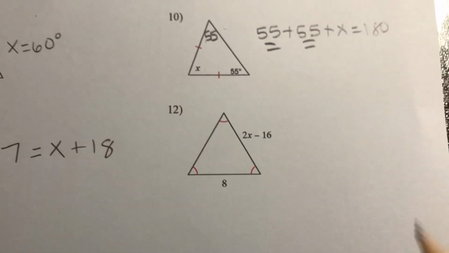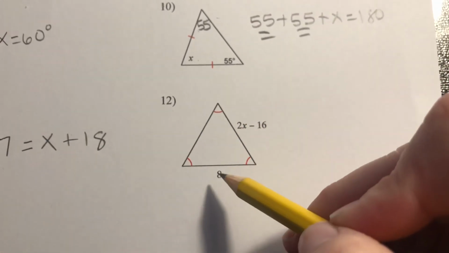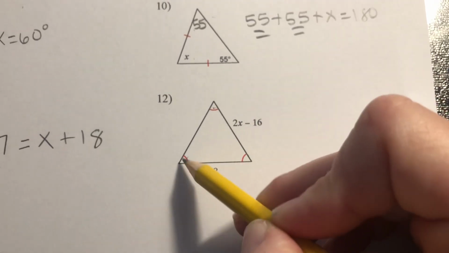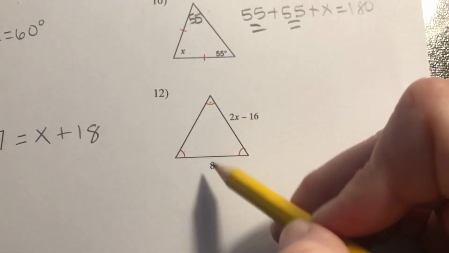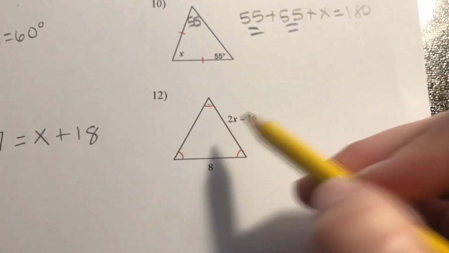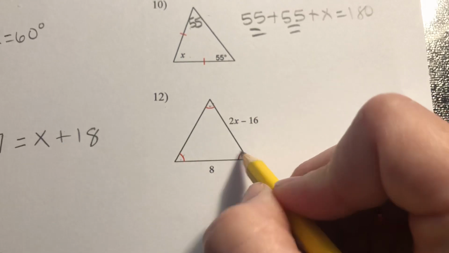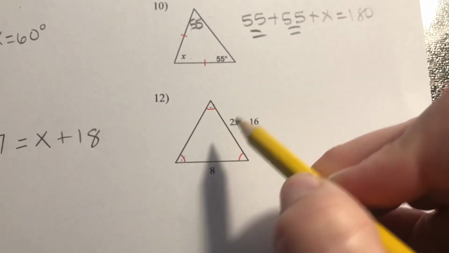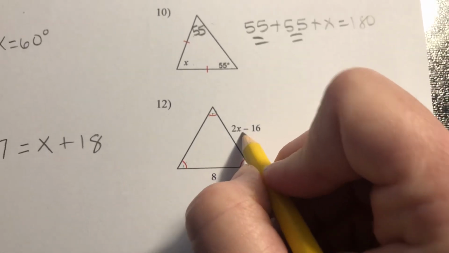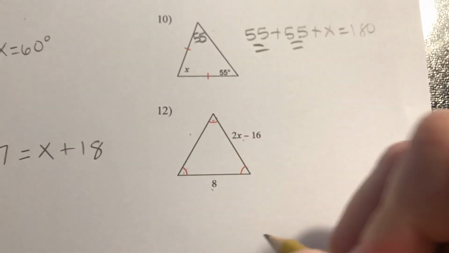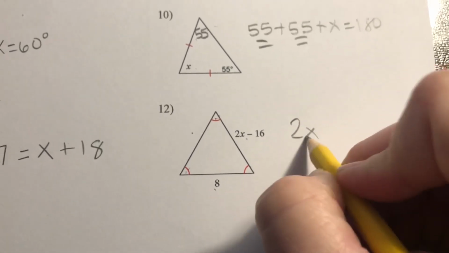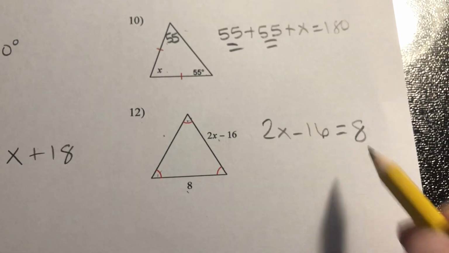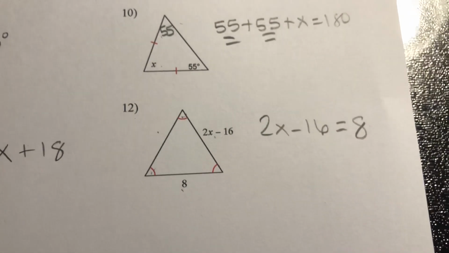With number 12, again, it's equilateral. I know it's equilateral because it's telling me these three angles have the same measure with this little symbol. So they didn't have to give me the tally marks, the little dash marks on the sides. I know it's equilateral because they're telling me these three angles are congruent. So if the three angles are congruent, then the three sides are going to be congruent, which means this side is going to equal this side and also is going to equal this side. So 2x minus 16 is going to equal 8. Minus 16 to both sides, divide by 2, and that'll get you x.